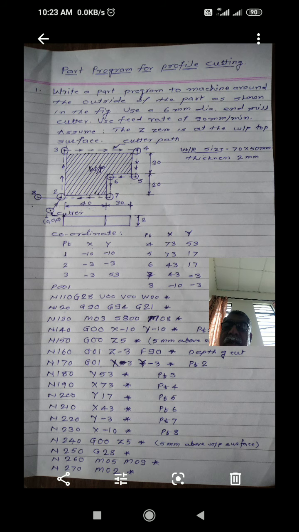The next block is N130, M03, S100, M08, end of the block. Start the spindle in clockwise direction with 800 rpm and start the coolant. That is the meaning of block number 130.